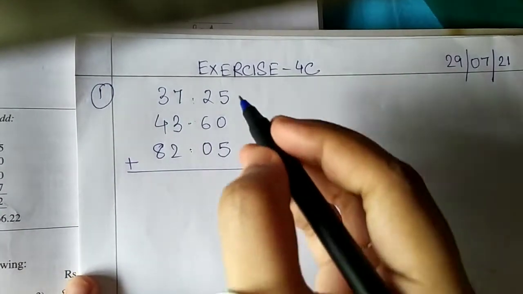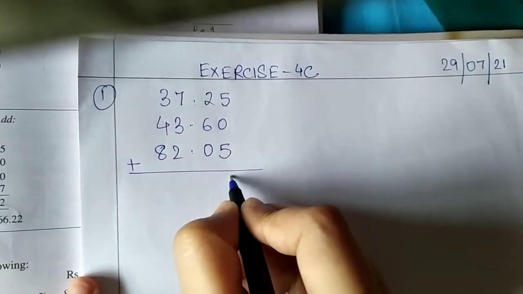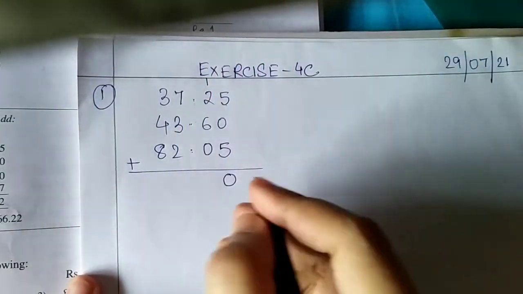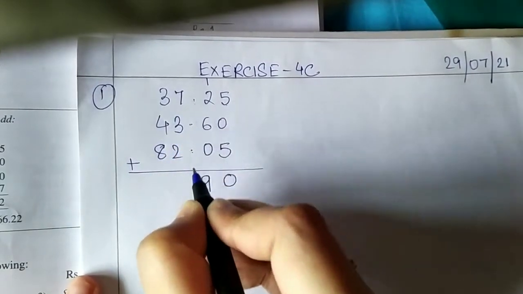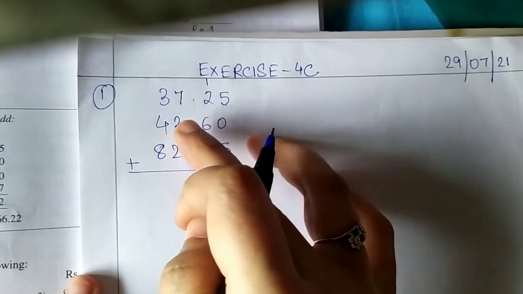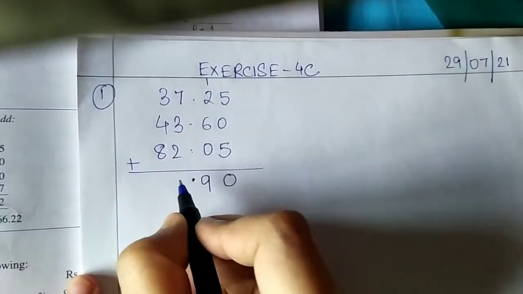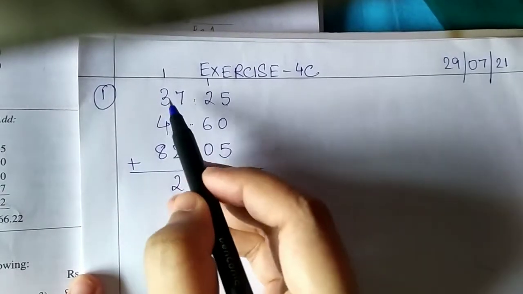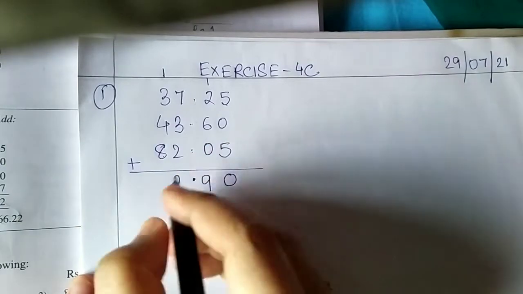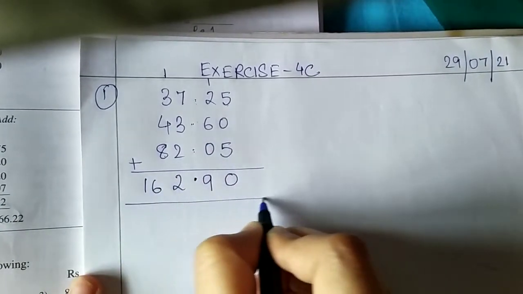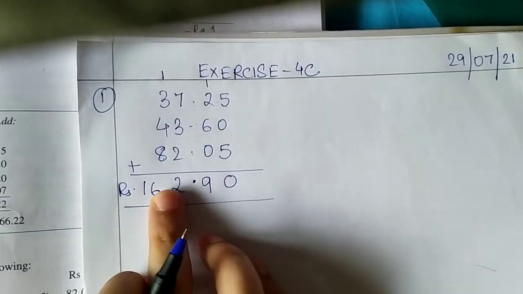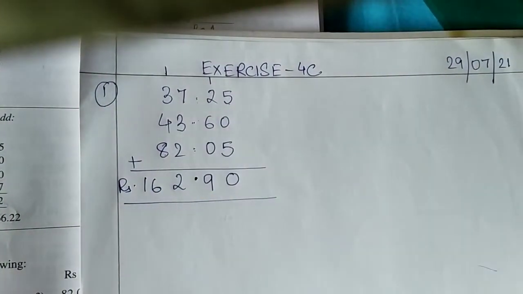Now let's solve this question. 5 plus 5 is 10. 0, carry 1. 6, 7, 8, 9. 9. The point will come down here. 7 plus 3 is 10. 10 plus 2 is 12. 12, carry forward 1. 3 plus 1 is 4. 4 plus 4 is 8. 8 plus 8 is 16. So our answer becomes rupees 162.90, which means 162 rupees 90 pies becomes our answer.